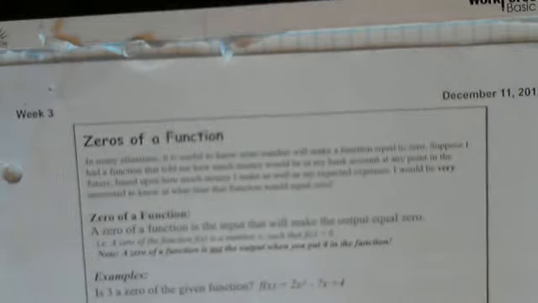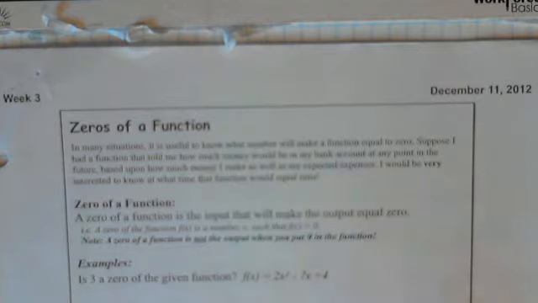Alright, zeros of a function. In many situations, it's useful to know what number will make a function equal to 0. So what input would I have to put in to get an output of 0? Now, suppose I had a function that told me how much money would be in my bank account at any point in the future, based upon how much money I make as well as my expected expenses.